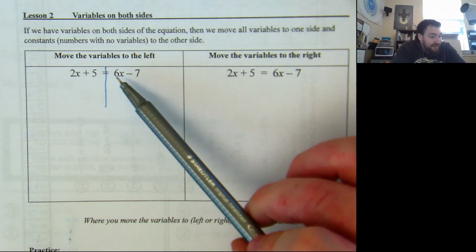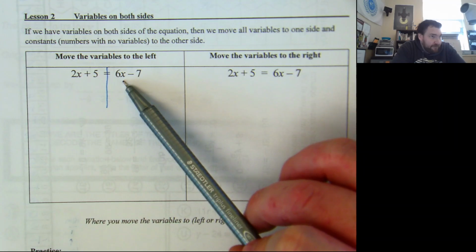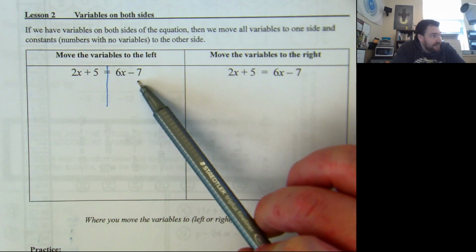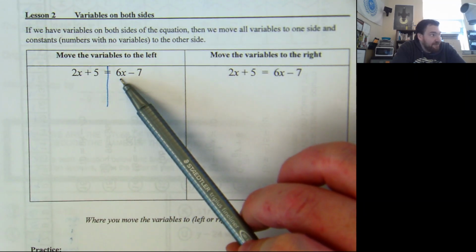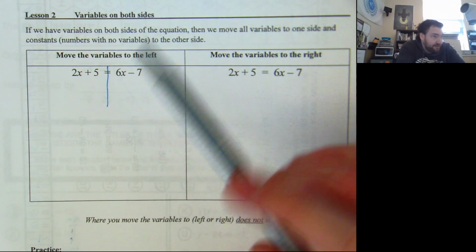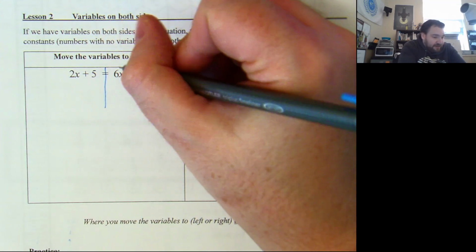Well, my 6x is positive, and it's connected to the -7 by subtraction. So because the 6x is positive, I'm going to do the opposite of positive 6x, which is just taking away 6x.